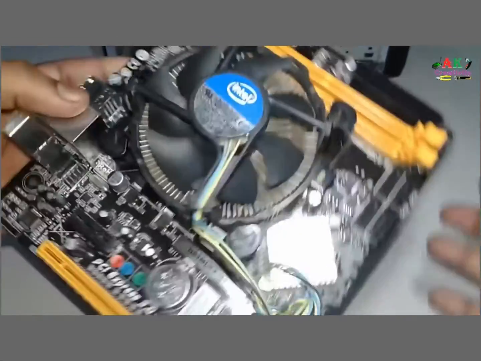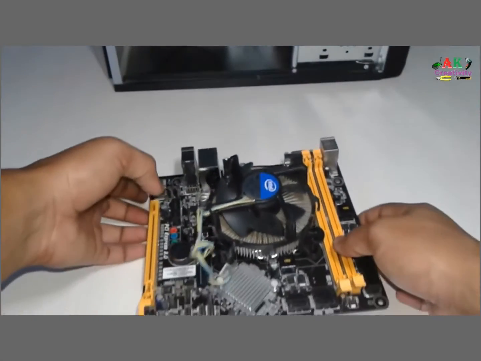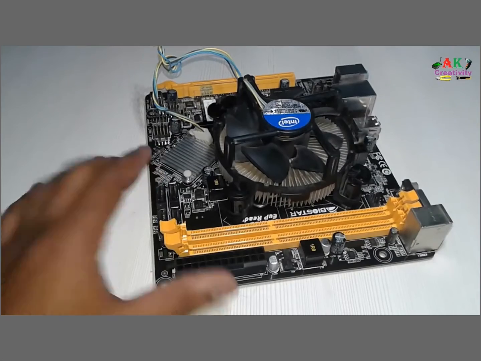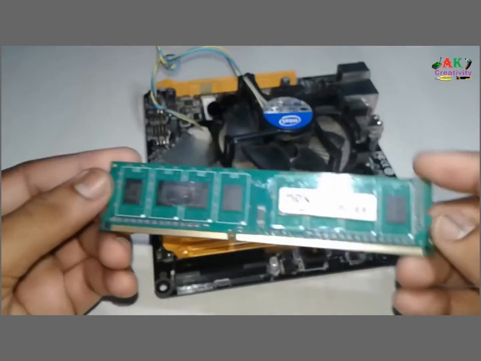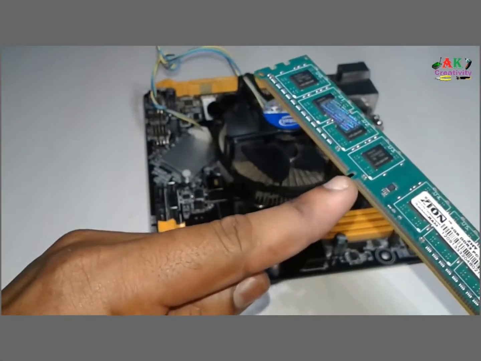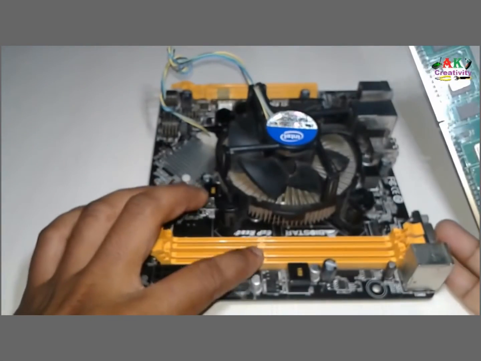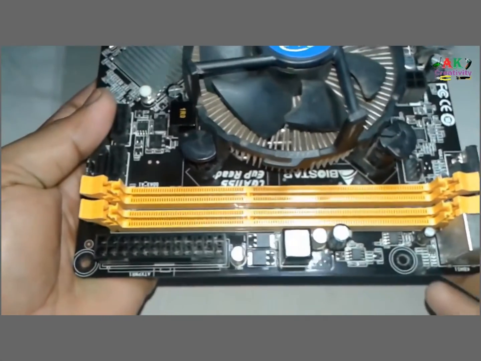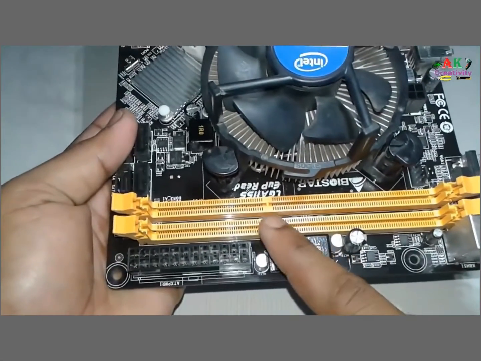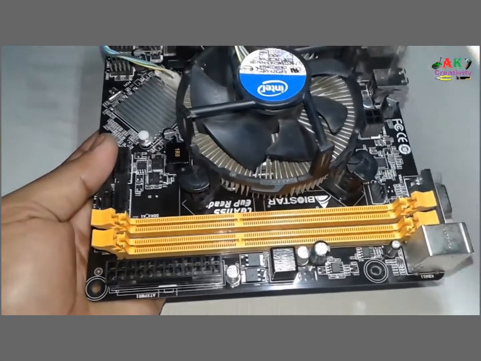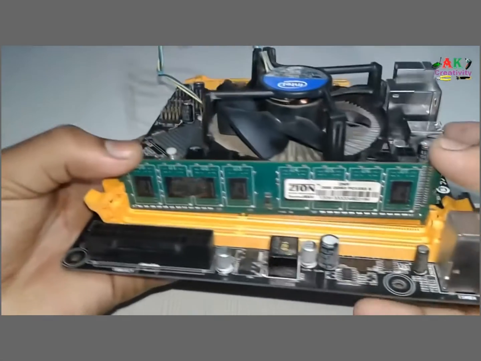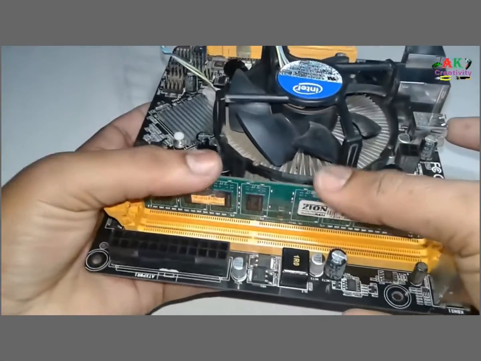Okay, this is the motherboard. There are mounting slots on the motherboard. You must put the RAM using an alignment notch at the mounting slot on the motherboard. That is the alignment notch. So you put it here, place the RAM and press firmly into the slot.